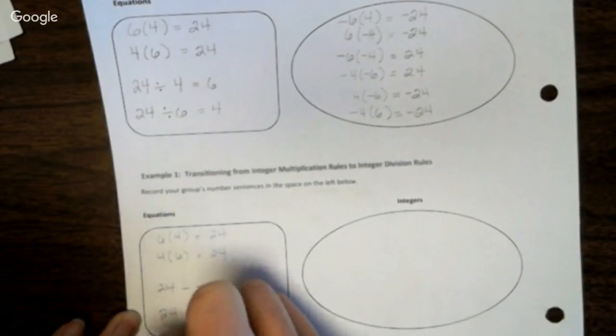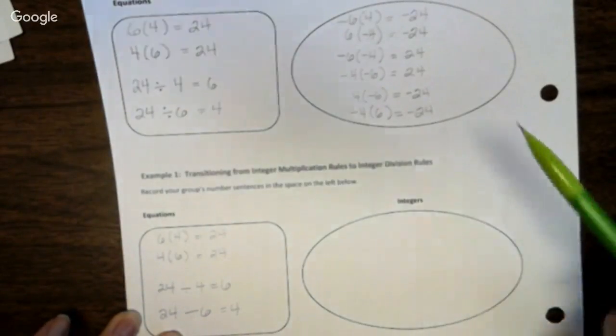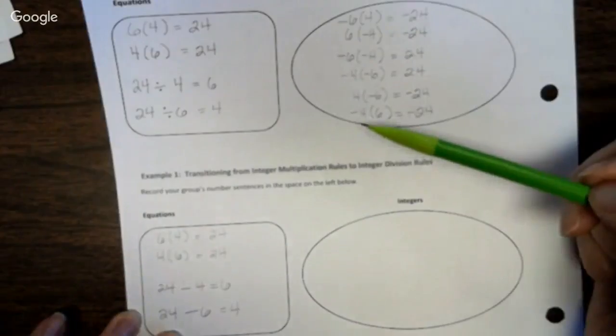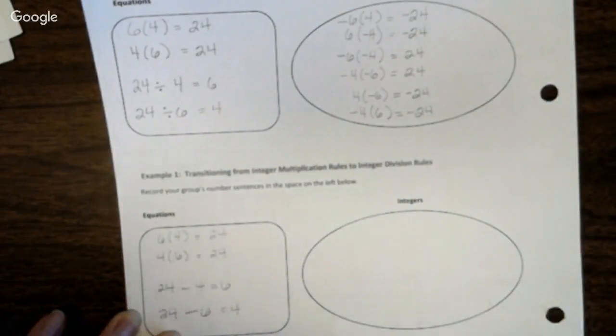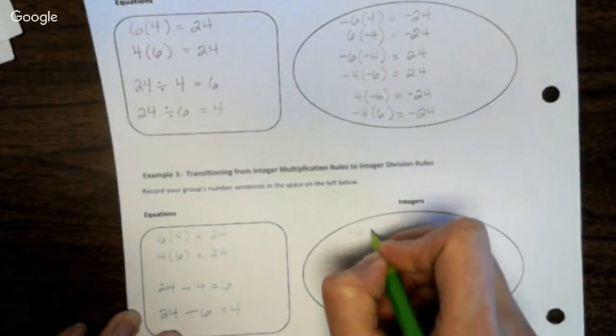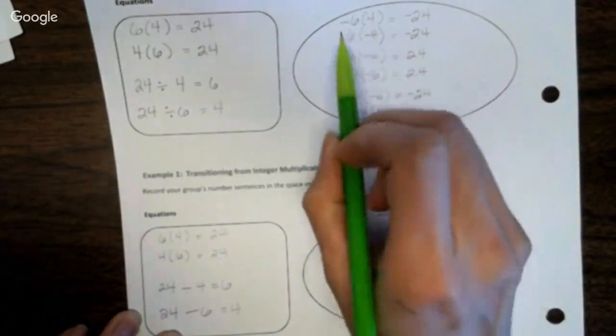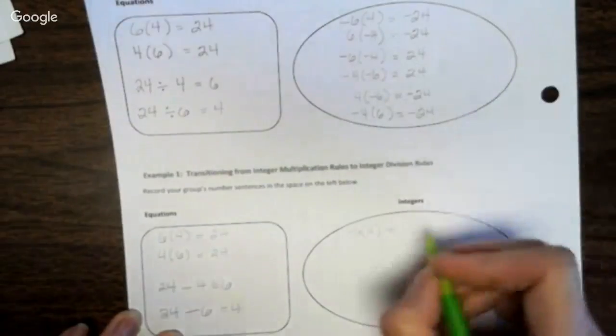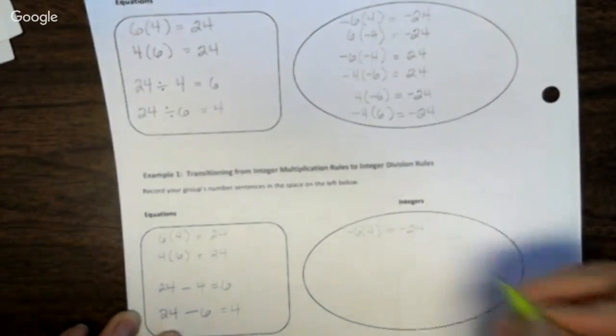And 24 divided by 6 is 4. We're going to use those along with this up here to relate that to our division. So let's start with negative 6 times 4. We said that was opposite signs, negative answer.